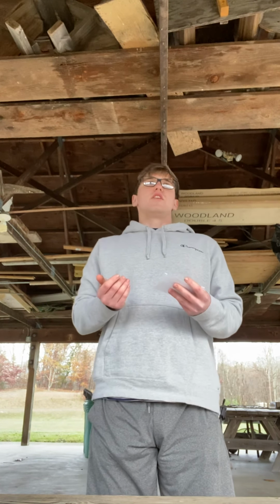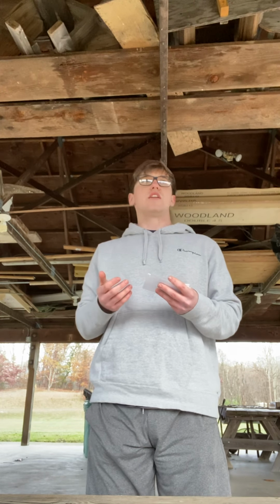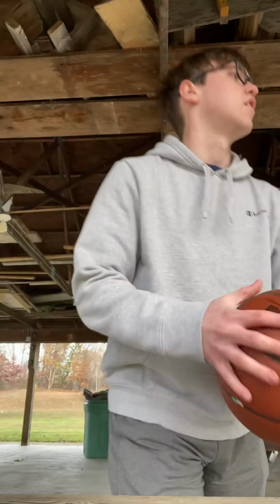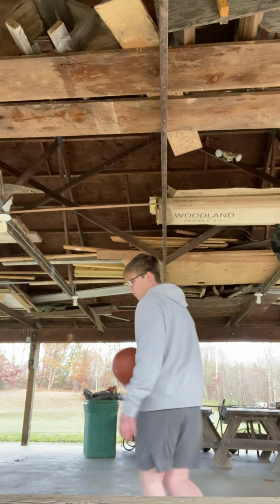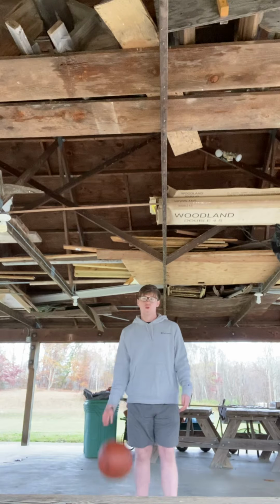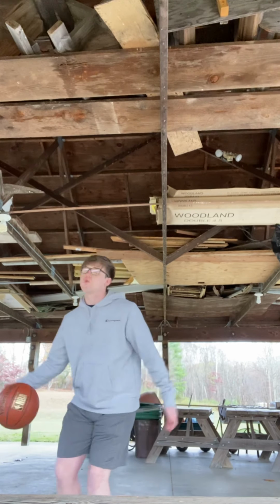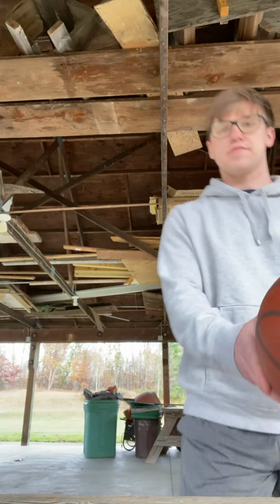To do a crossover is very simple. What you want to start out is using a head fake and jabs. You want to jab with one foot and head fake that you're going in one way, and quickly cross the ball over into your other hand. I'll show you. So, if the ball is in your right hand, what you want to do is head fake when you're going to the right, quickly cross the ball over to your left.